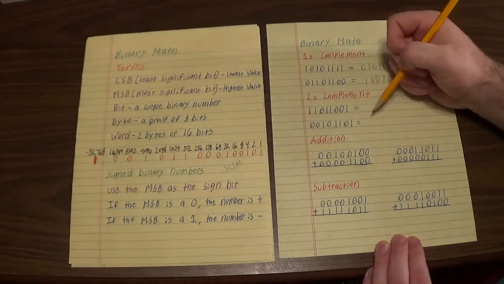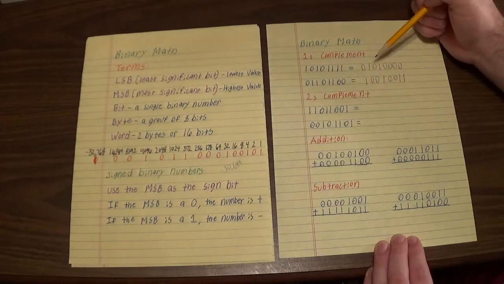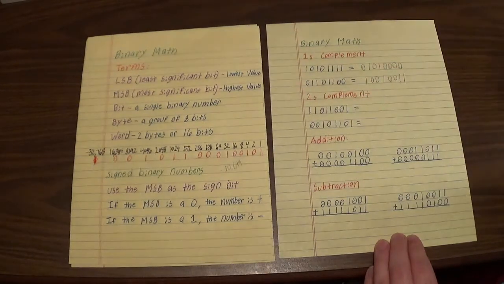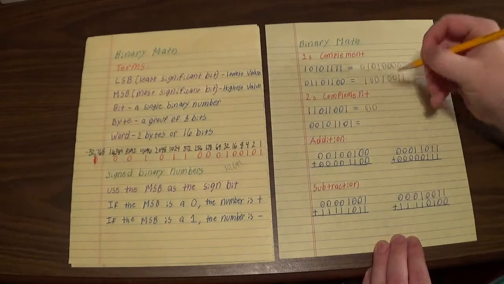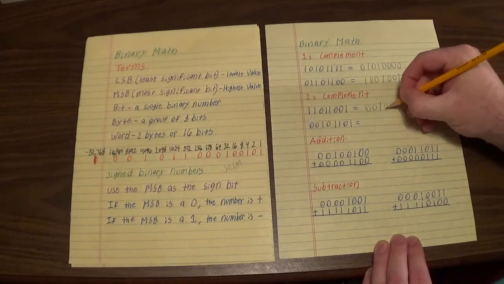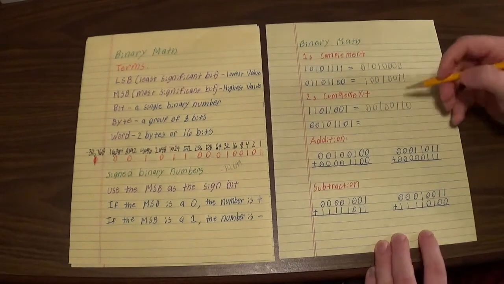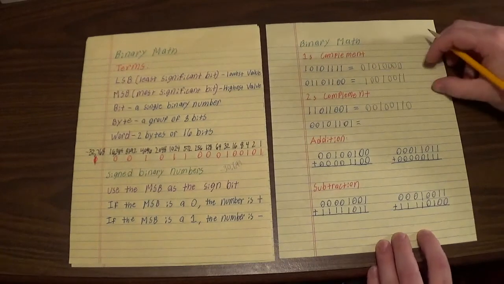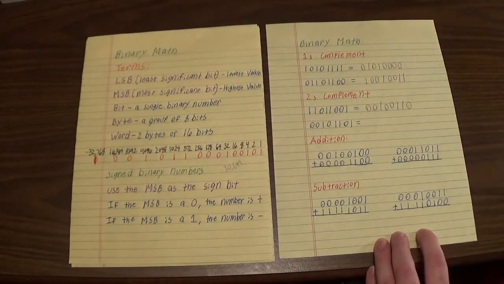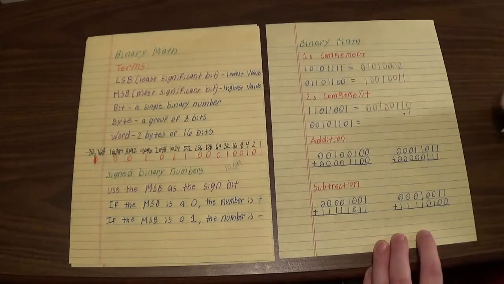So here's a couple of examples here. The first step in this is to do what we did up here, which is just reverse all the numbers. So I've got 1, 1, so that's 0, 0, 1, 0, 0, 1, 1, 0. That's the ones complement of that number. To make this 2's complement, you add 1 to it.